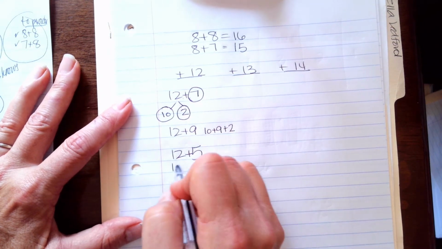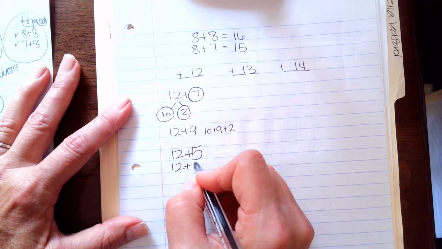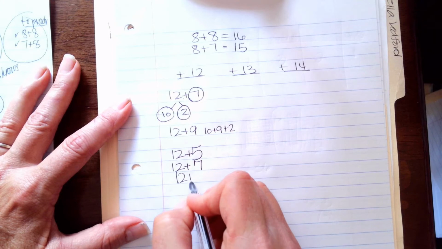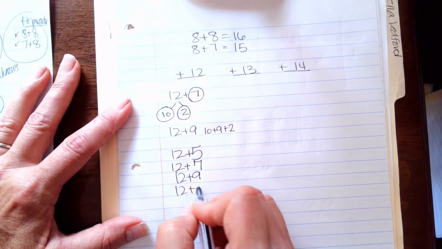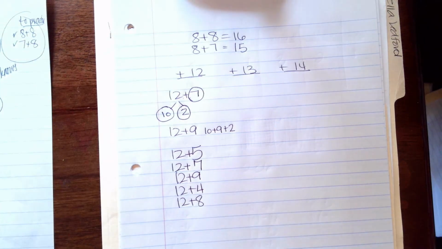So for homework, you're going to do these problems. So you can pause. As soon as I'm done writing, you can write them down and do them on your paper. And then I'm not going to give you that many to do. And then, so that's a strategy for plus 12.